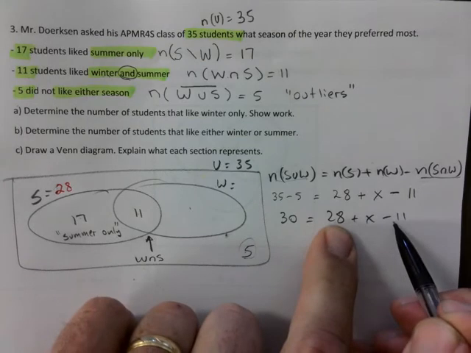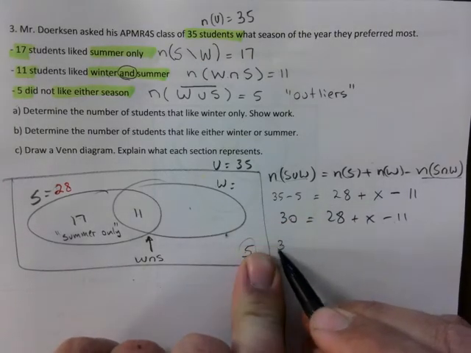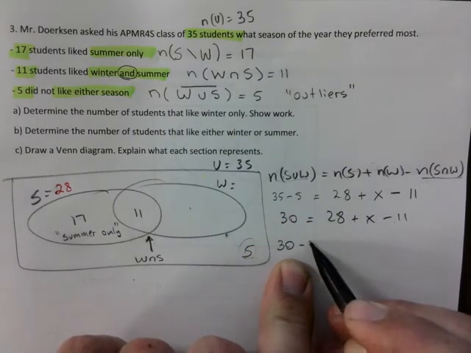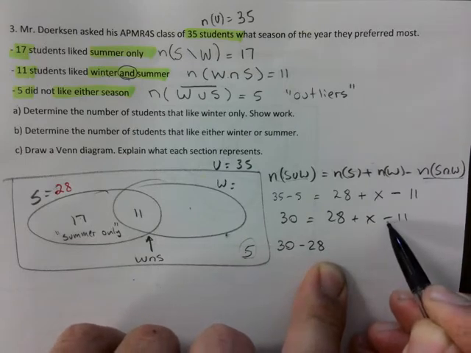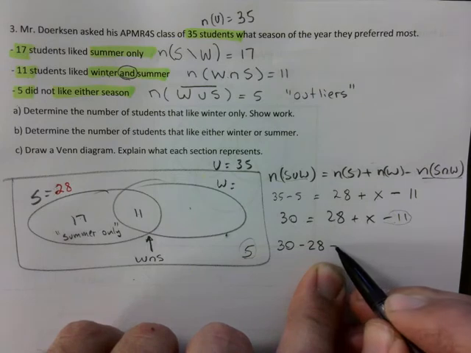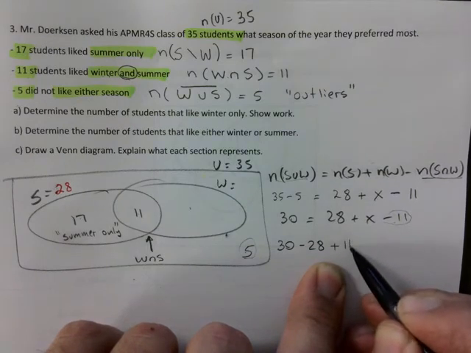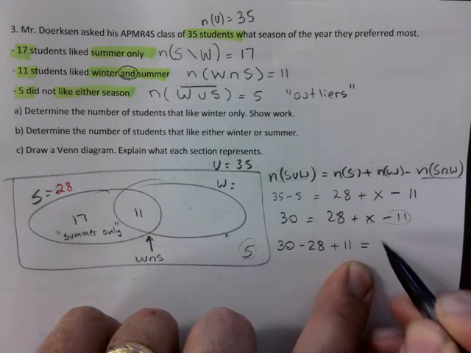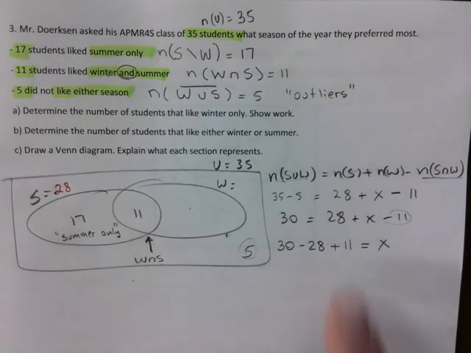So you're left with this. Now I'm going to bring all the numbers over to the other side. So I'm going to go 30 minus 28. What happens to this negative 11 when it crosses the equal sign? It turns positive. And on the other side, I'm left with X. Okay.